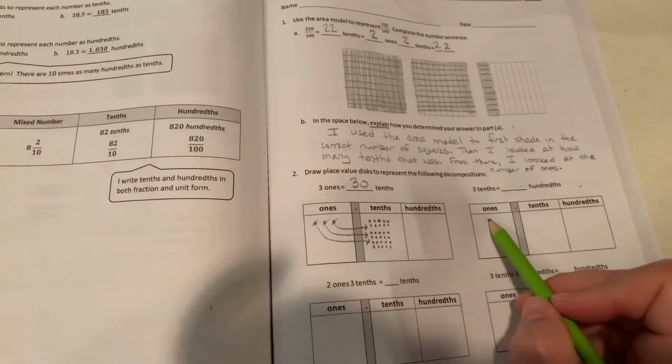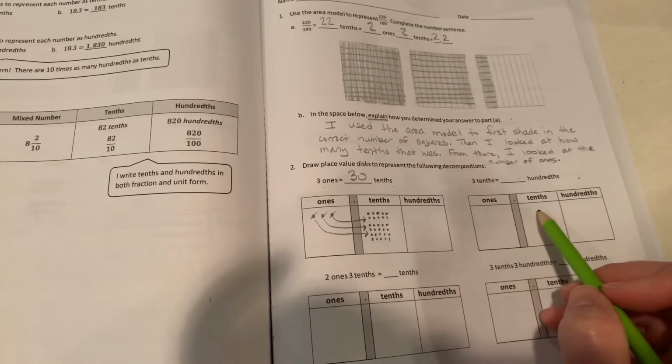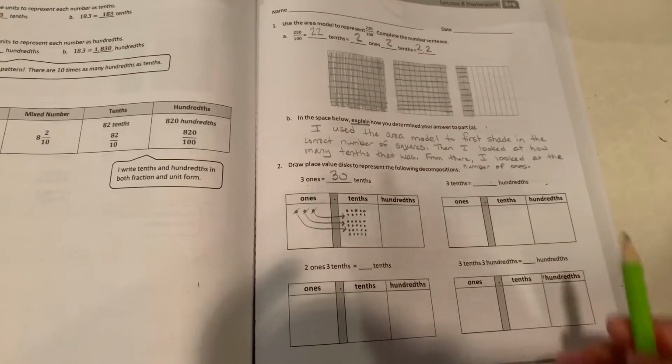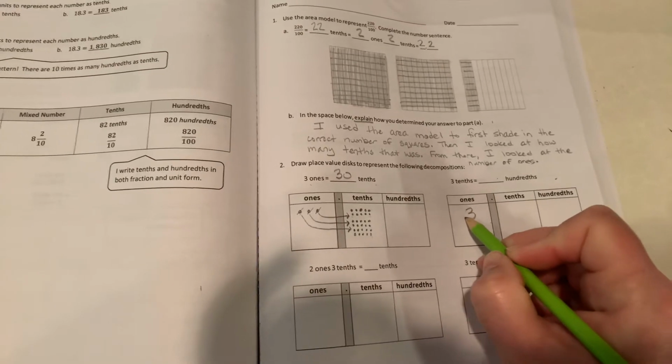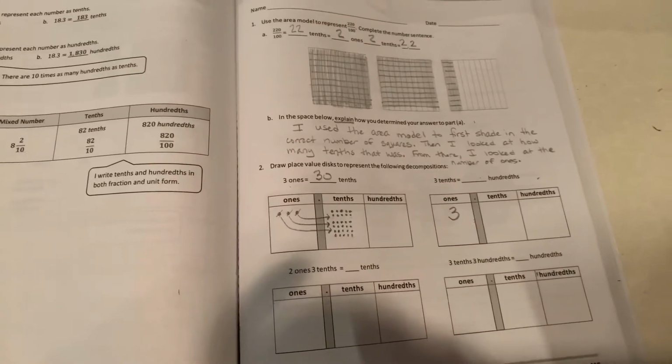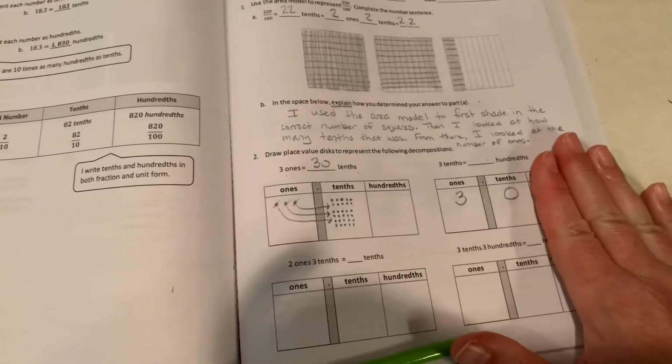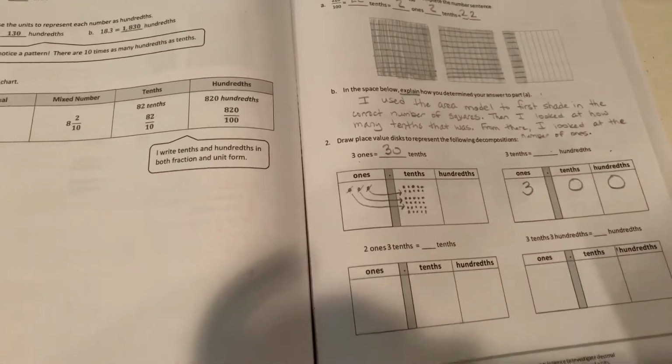They then want me to take my 3 ones and break it down all the way to hundredths. And I love you all dearly, but I am not drawing 300 little dots. So here's what I'd like to show you instead. I have 3 in the ones place. That means there's nothing here, nothing here. If I want to know tenths, I cover that up. I have 30 tenths. I want to know hundredths. I have 300 hundredths.